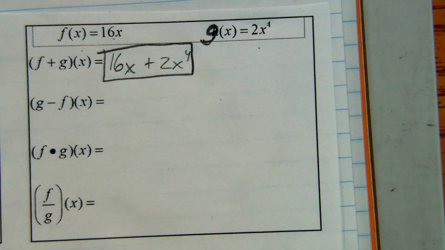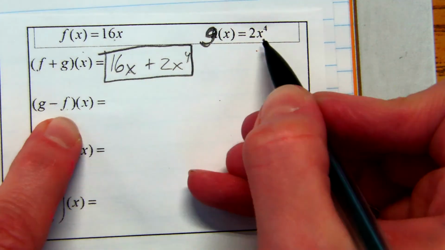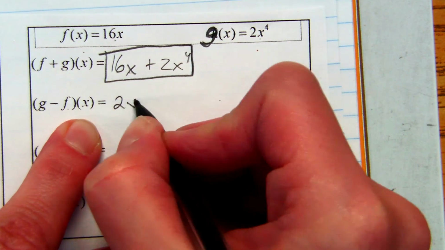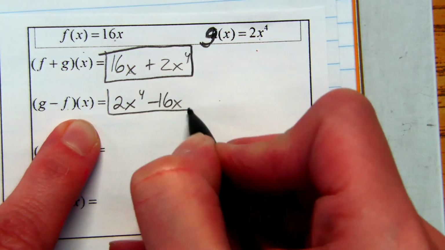Don't you like that? Okay. So now if I have g minus f, I have to be careful to put the g one first. So 2x to the fourth minus 16x. Again, not like terms. So I just leave it.